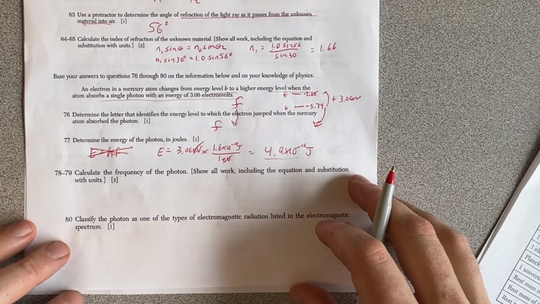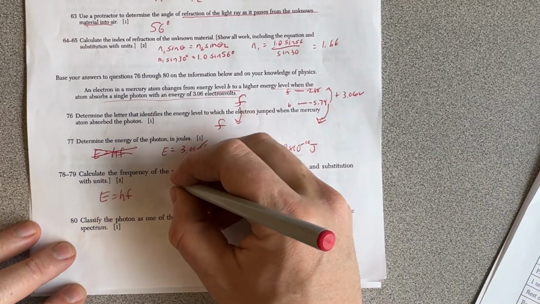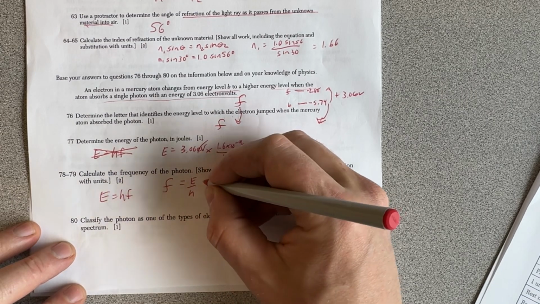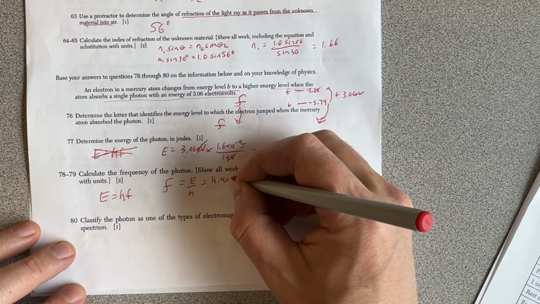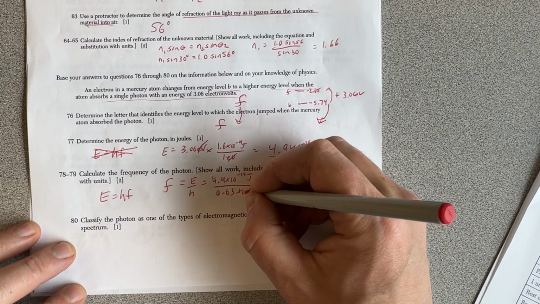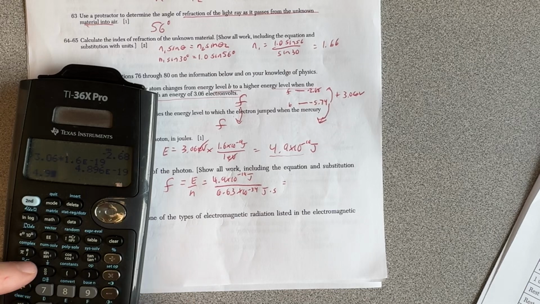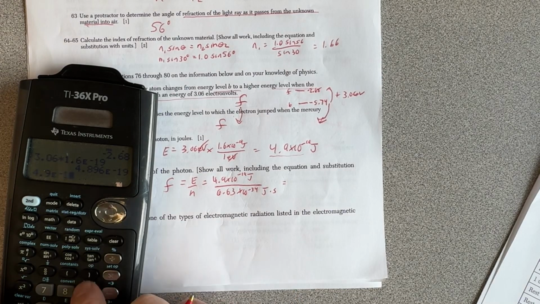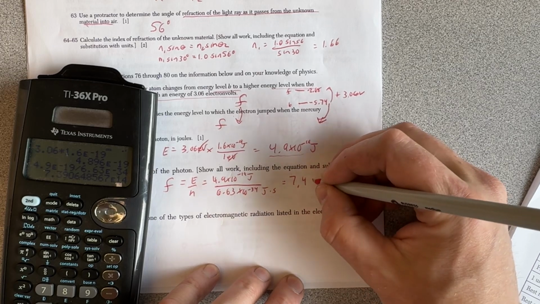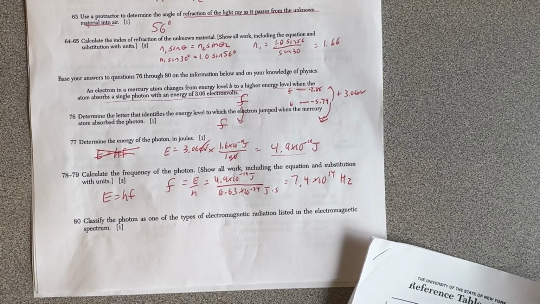All right, calculate the frequency of the photon. Now I can say E equals hf. This is a 2-point question, so f equals E over h. It's 4.9 times 10 to the negative 19th joules divided by 6.63 times 10 to the negative 34th joule-seconds. So 4.9 E negative 19 divided by 6.63 E negative 34 gives us 7.4 times 10 to the 14th hertz.